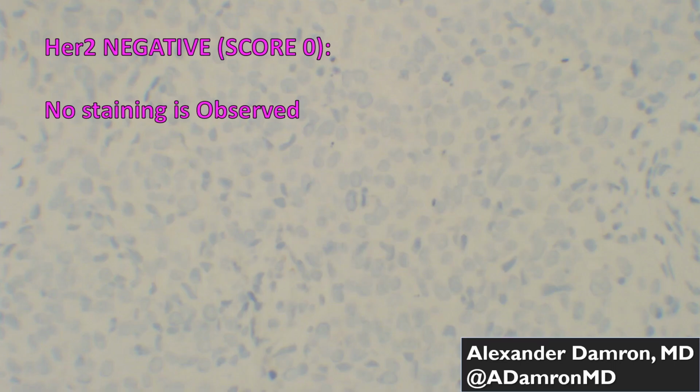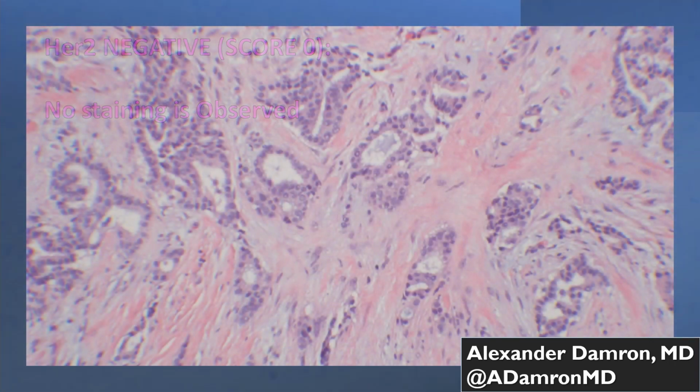And if we look at the IHC on this particular case, this is easy, right? This is a score of 0. This is blanket negative. All these tumor cells absolutely show 0 immunohistochemical reactivity. Okay, so this is an easy case. You can confidently say it is HER2 negative, and you do not need to do anything else. So let's move on to our next case.